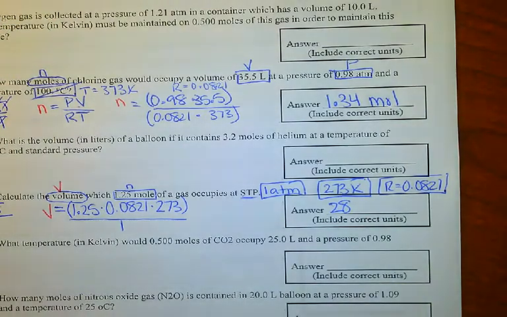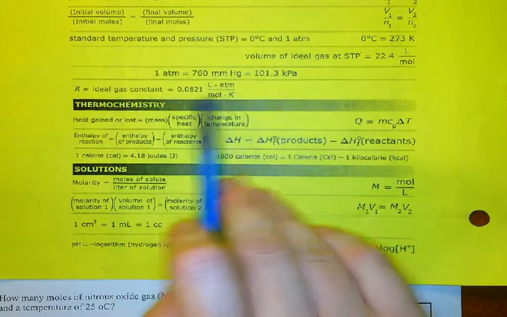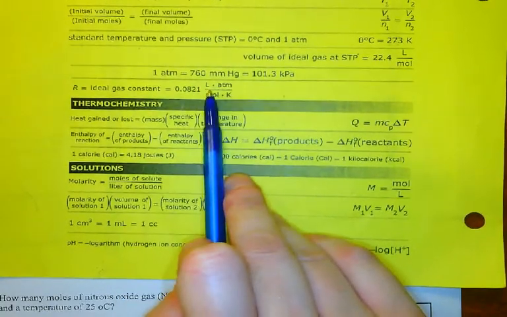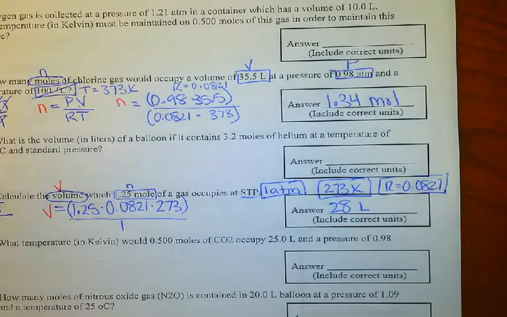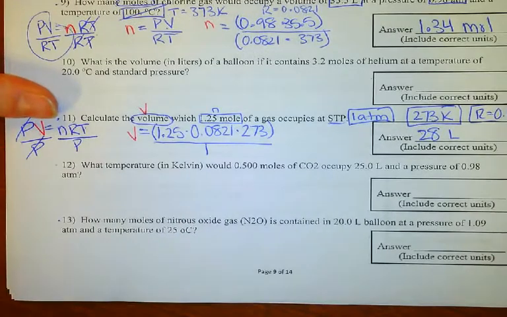Alright, and volume. The unit for volume, if I look in my ideal gas constant, the unit that they use for volume is L for liters. So we'll go liters. Okay. Let's do one more. Let's look at that last one.